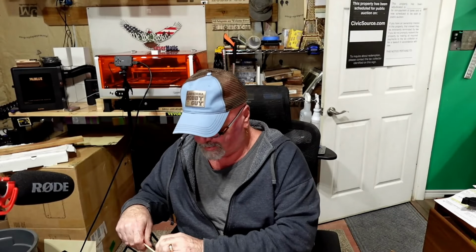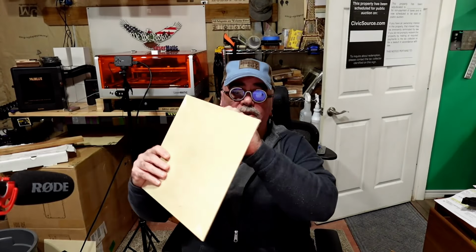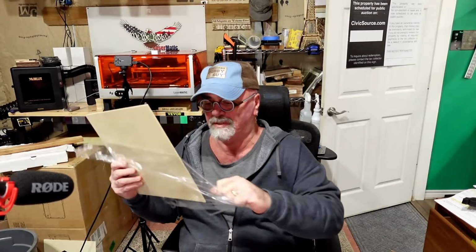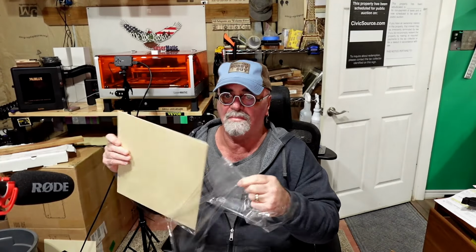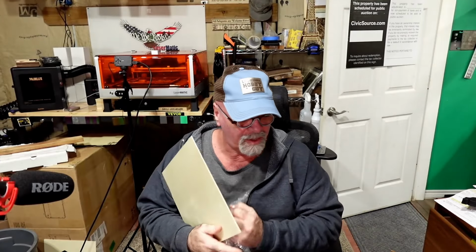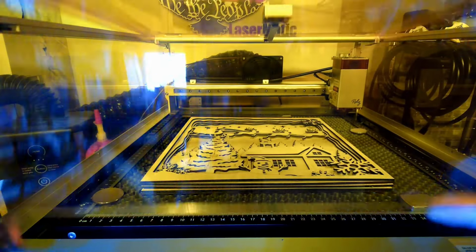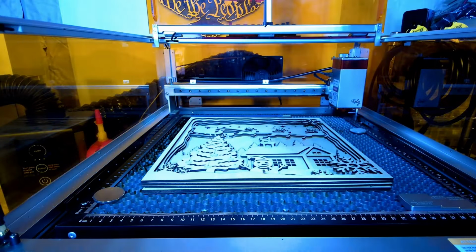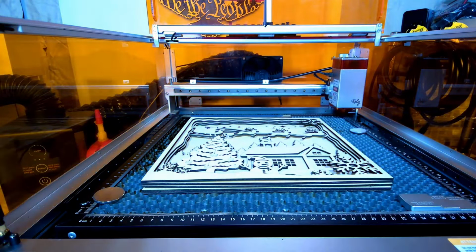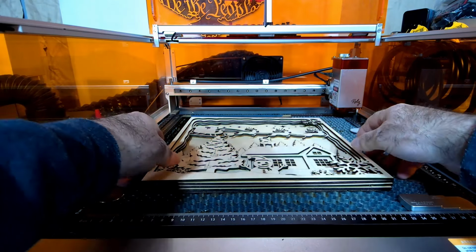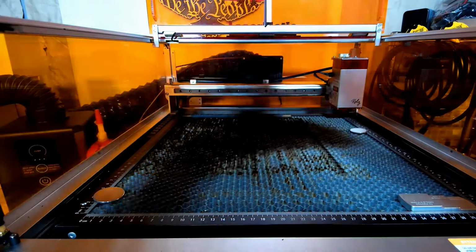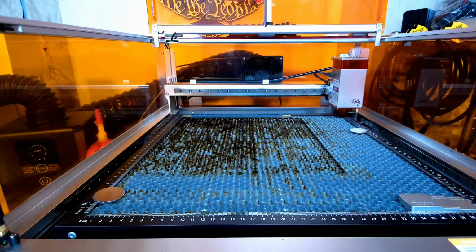Okay, so here I am. I've got a brand new piece of wood that we're going to put on the laser. And let me switch over to the laser real quick. I forgot I've still got this piece on here. I'll show this to you in a minute. Something I've been working on all week.